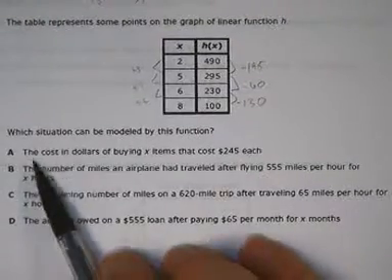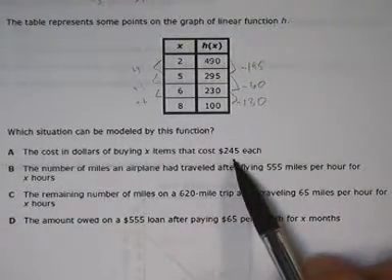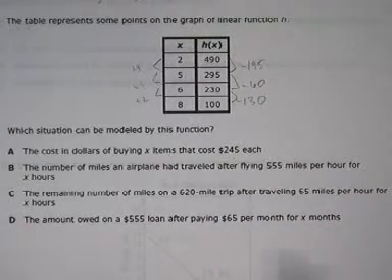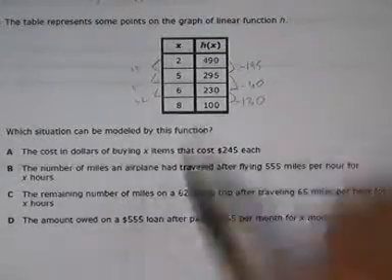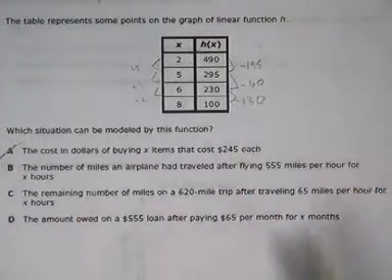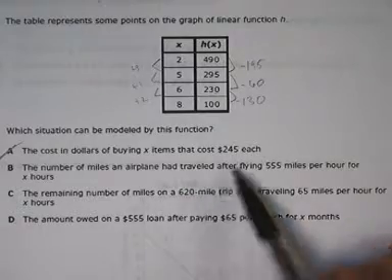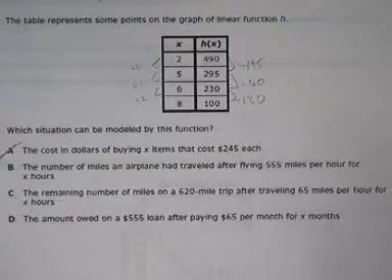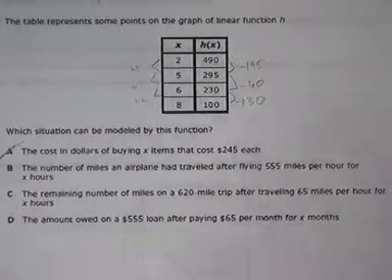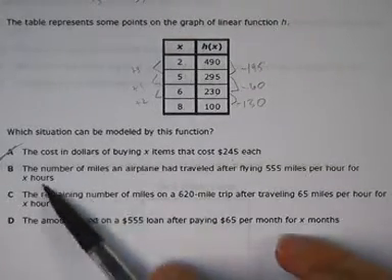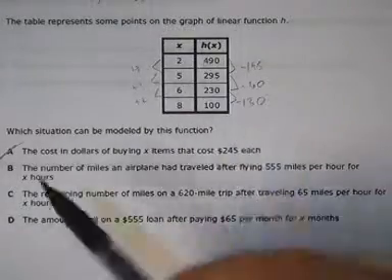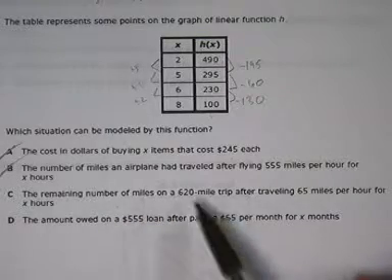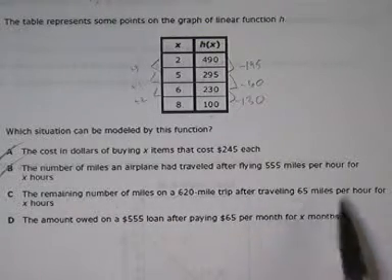So, A, the cost in dollars of buying x items that cost $245 each. Well, I guarantee you, the more items you buy at $245 each, the more money it's going to cost, which is the opposite of what we want here. So it's not A. B, the number of miles an airplane has traveled after flying 555 miles per hour for x hours. Yeah, again, the more hours this plane travels, the further it's going to go, not the less it's going to go. So B's out.